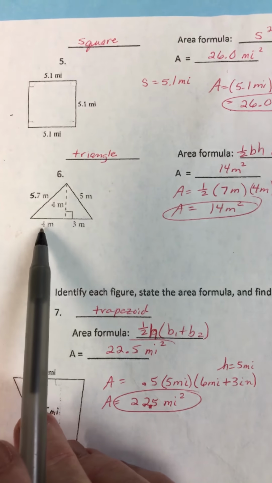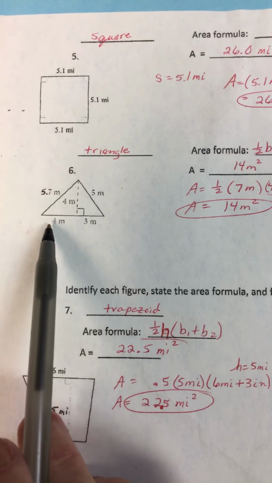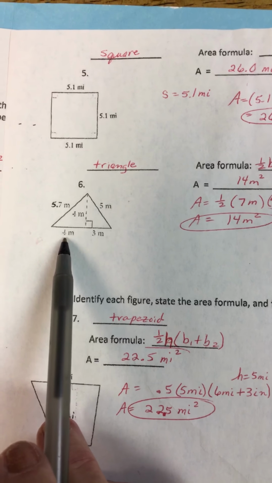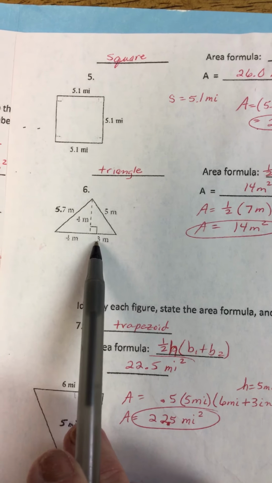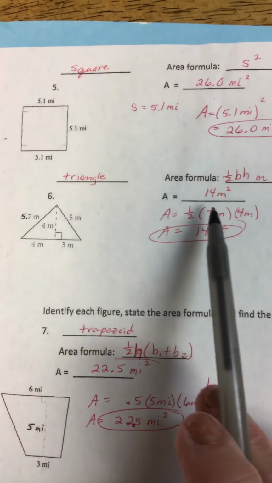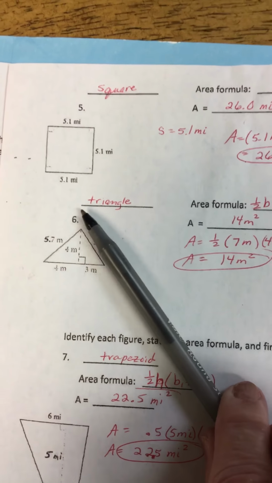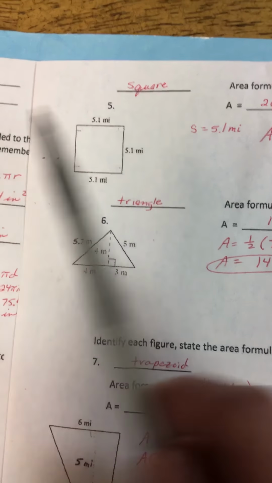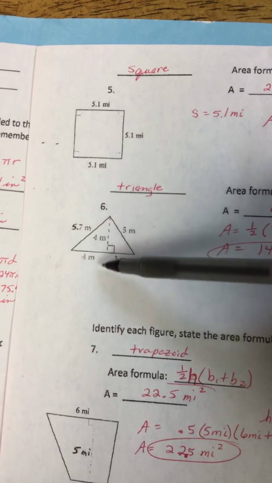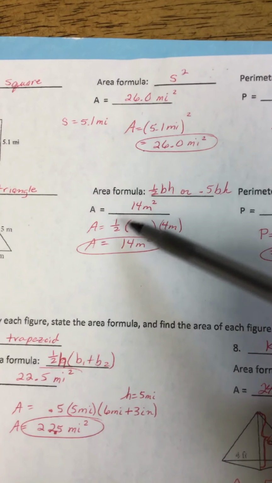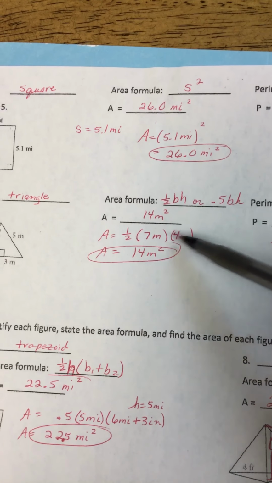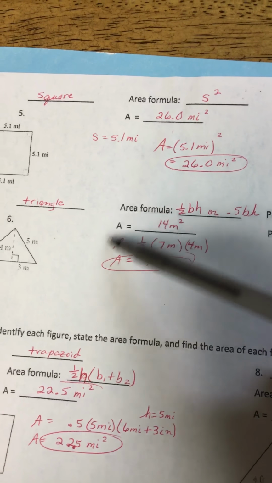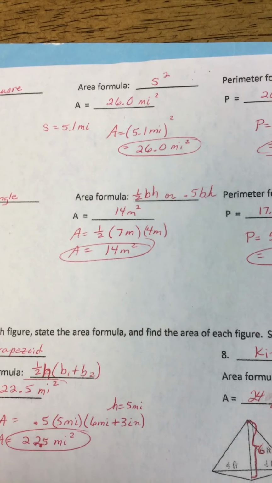This is a triangle where the base is 4 and 3, which means together the base is 7. These numbers on the side do not have anything to do with determining area. It is this height of 4. So our base is 7, our height is 4, but you got to remember to take a half or multiply that by 0.5.